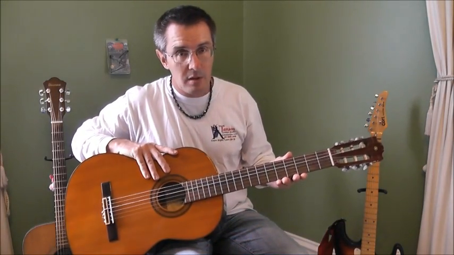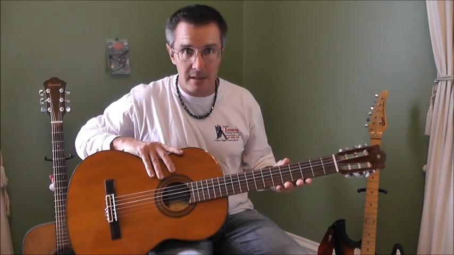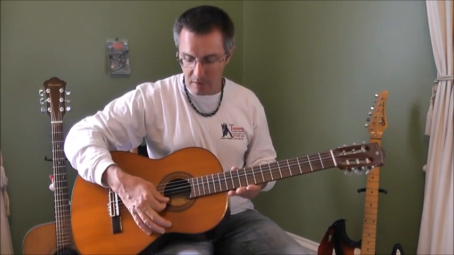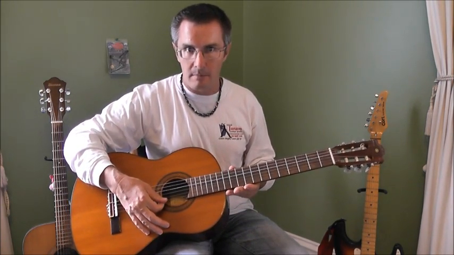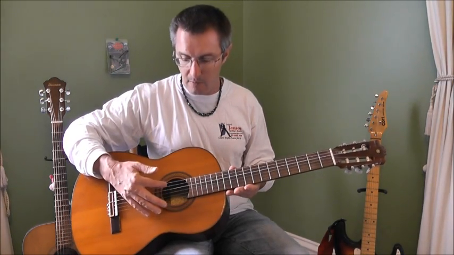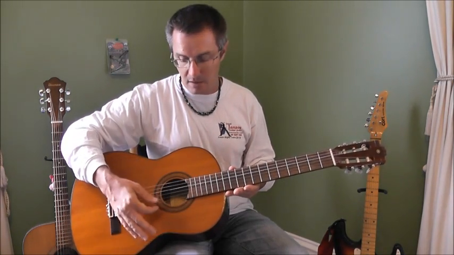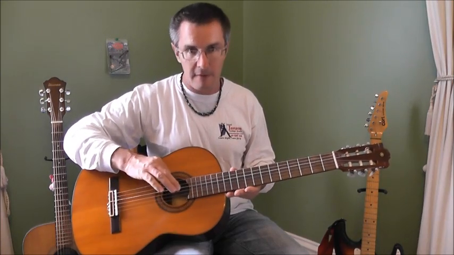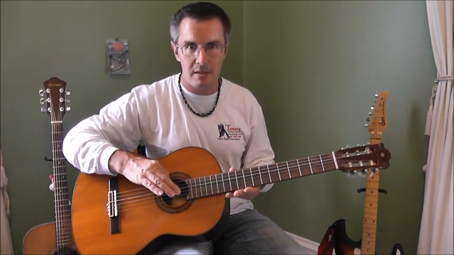Also, what's important to know when you learn to play the guitar is what the string numbers are. So the bottom string, the smallest string, is number 1. And 1, 2, 3, 4, 5, 6. So the smallest one is 1, and the fatter guy on the top, he's number 6.